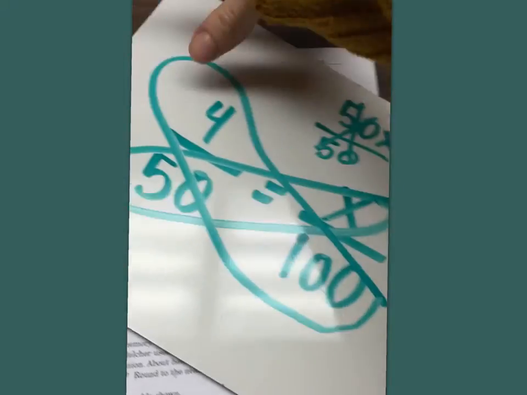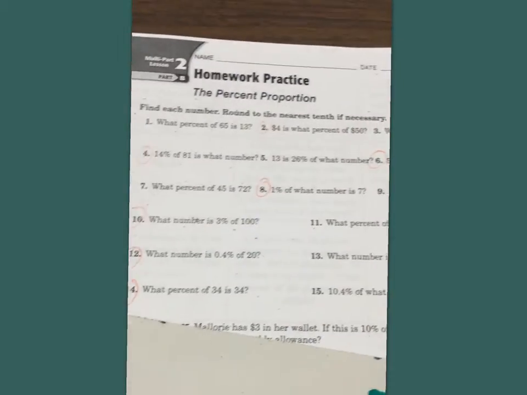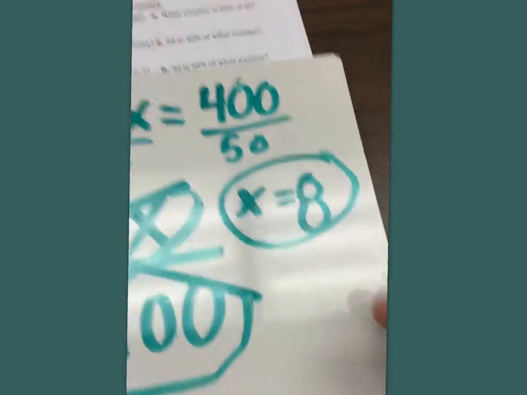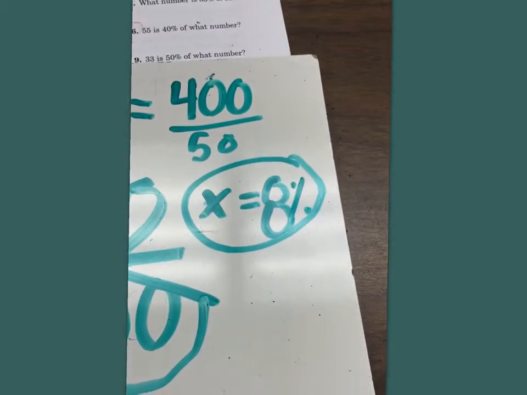And what were they asking? I go back and look to see if my answer made sense. $4 is what percent of $50? And 8% is my answer.